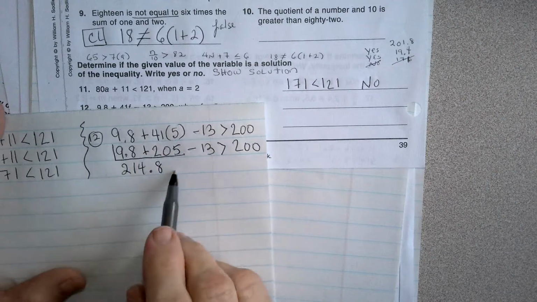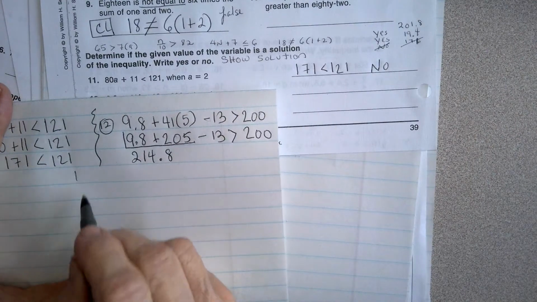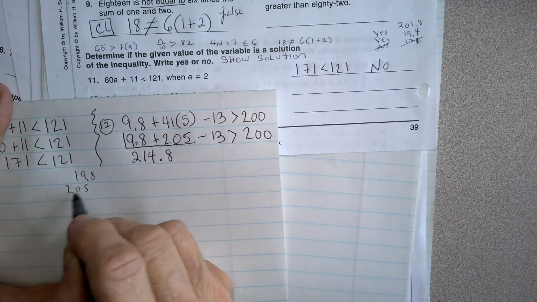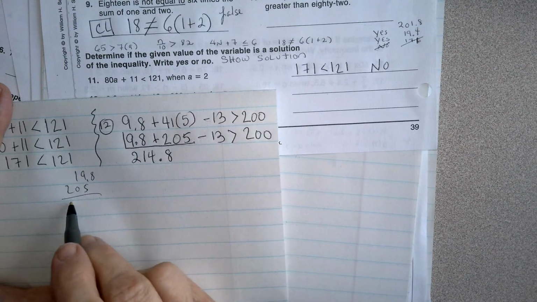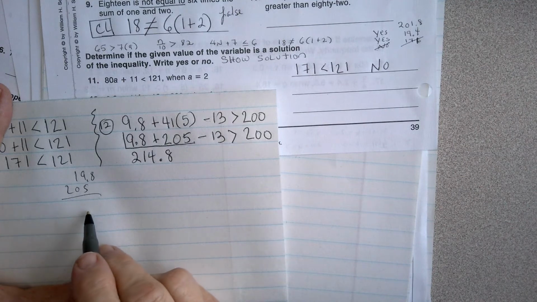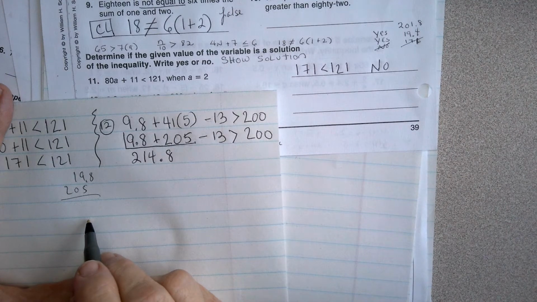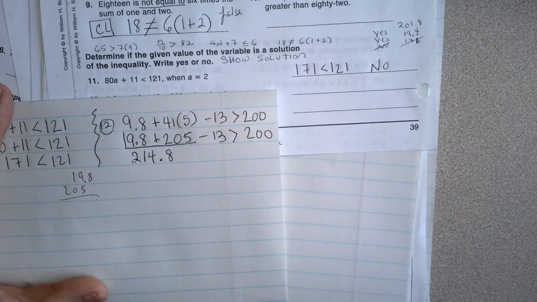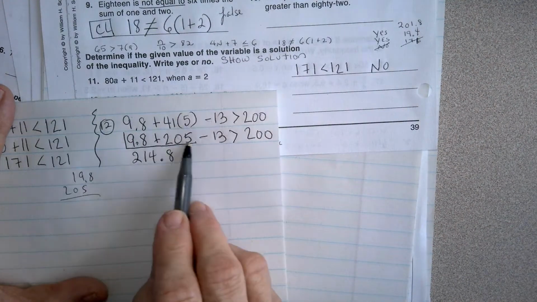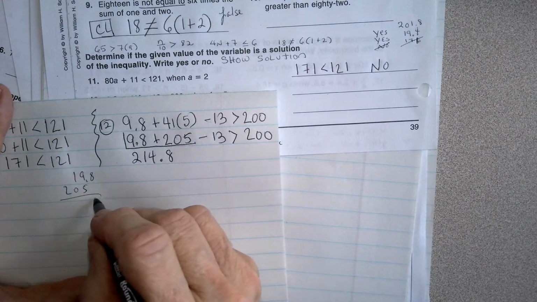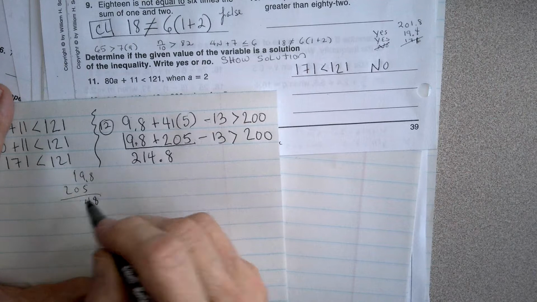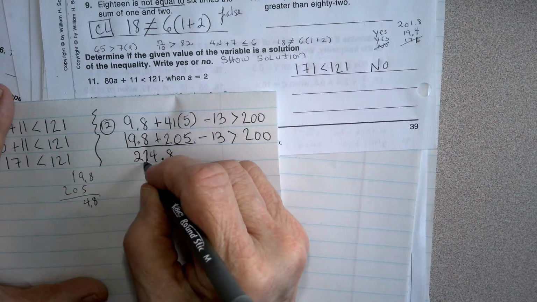If you couldn't do it mentally, then you would just have to line it up, 205, and actually do it. And we still get 2. Is that right? No. Is that a 9? No, that is not right. Bad teacher. Because 19 and 5 is 24. Good thing I did this. So don't believe everything your teacher says. That should be a 2-4.